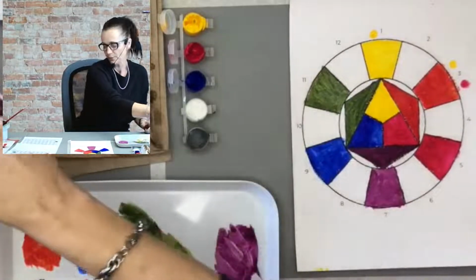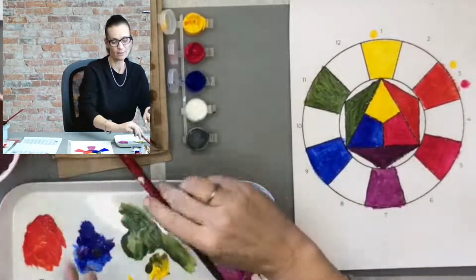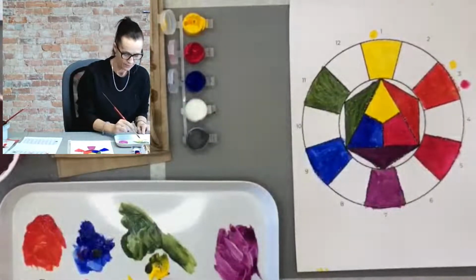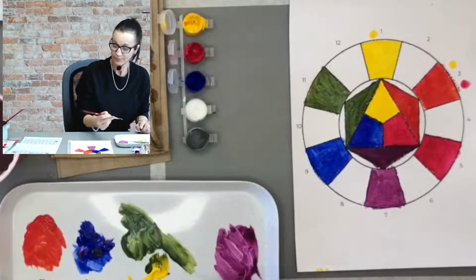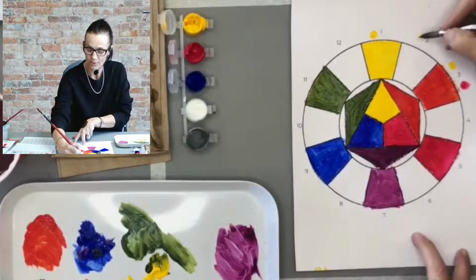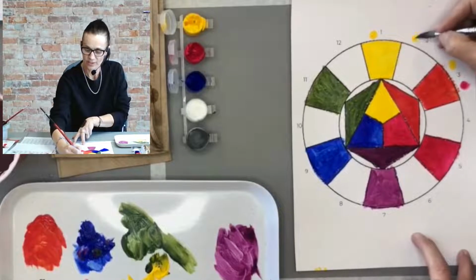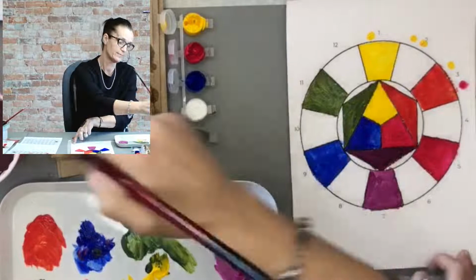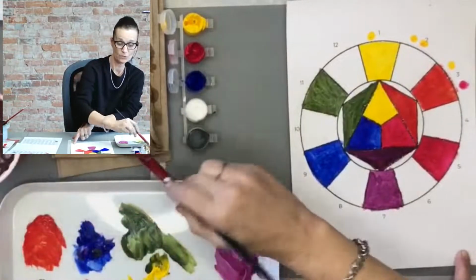So then what we're going to do is make something called a tertiary color. A tertiary color is a third color. Tertiary, 3. So this color over here is going to be 2 yellows to 1 red.